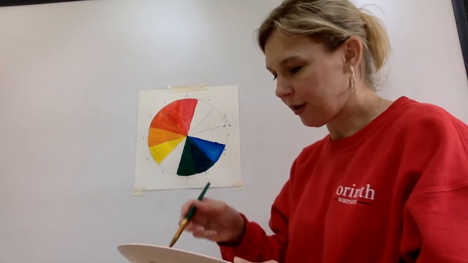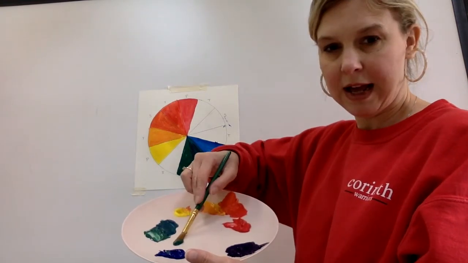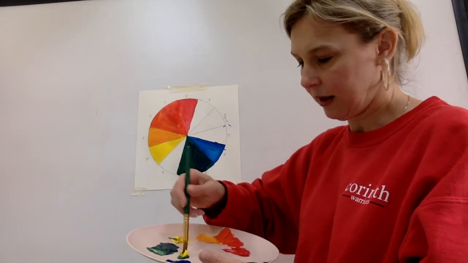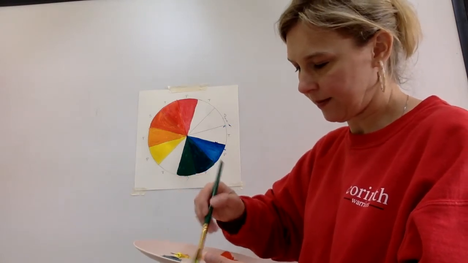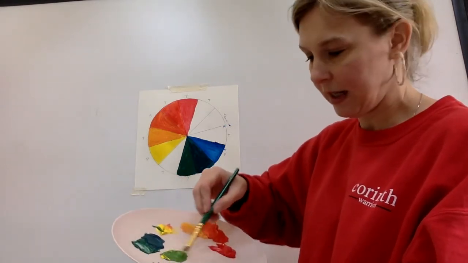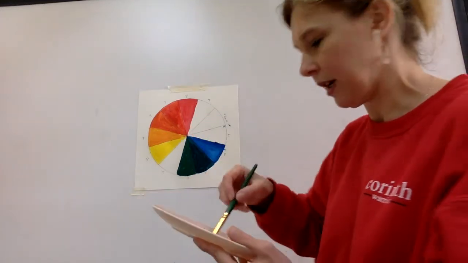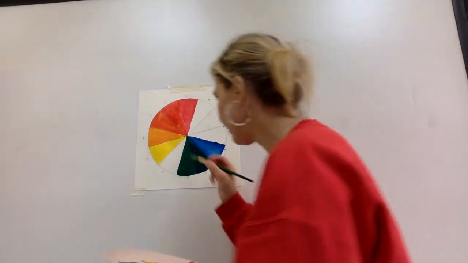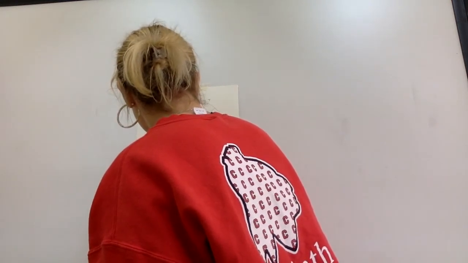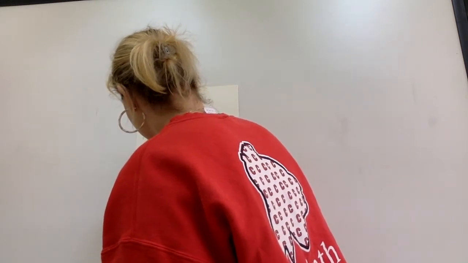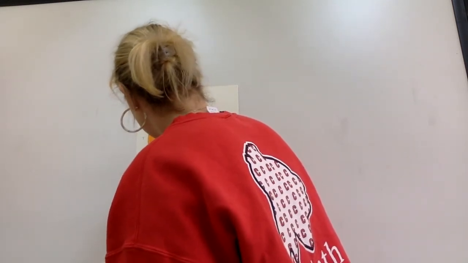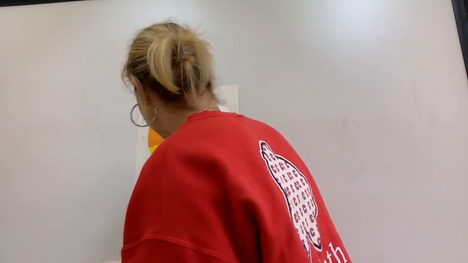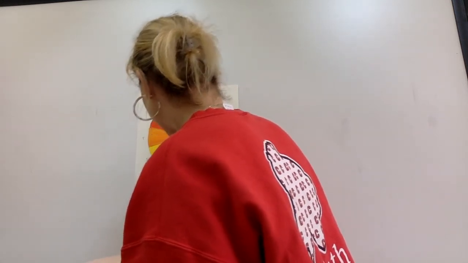And I want to make a yellow green. I'm just taking that same green that I had and I'm putting a little bit of yellow in it. And that should give me a good kind of lime color yellow green. My brush is a little dry. You want to keep your brush wet. Okay, but there you go for your color mixing.